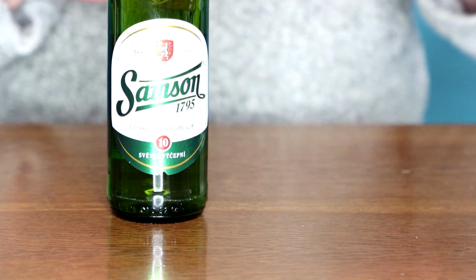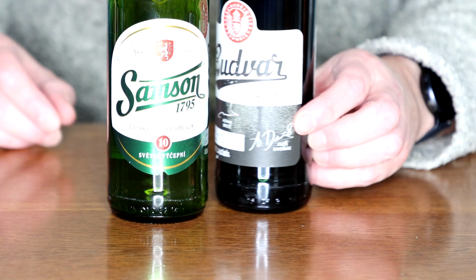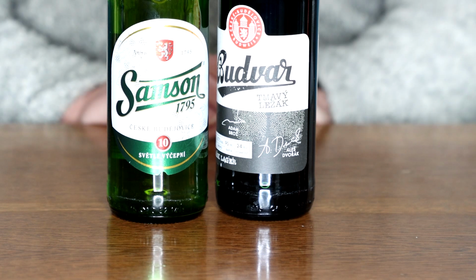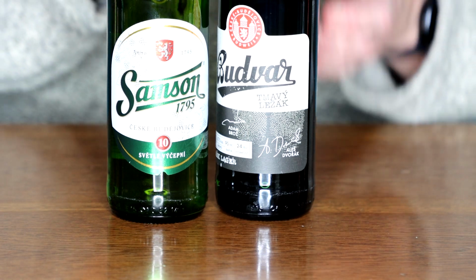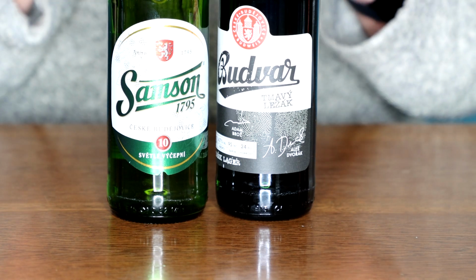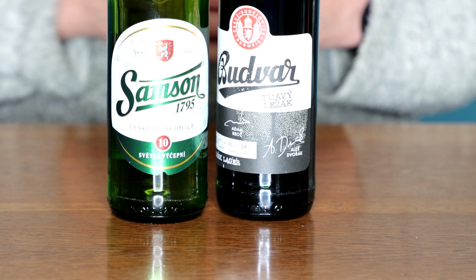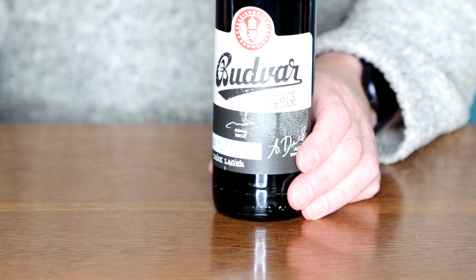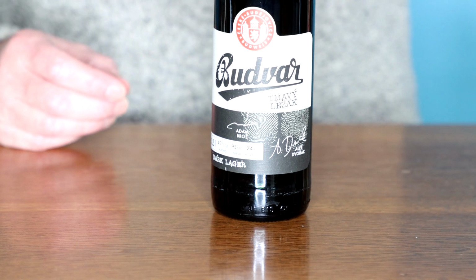The next one we have is Tmavý. Tmavý means dark. There is a Černý. Černý means black, but this is Tmavý, and there is a Polotmavý, and Polotmavý is half dark. Polo is half. Then there is Ležák. Now Ležák is used, you could find one with Ležák on it.